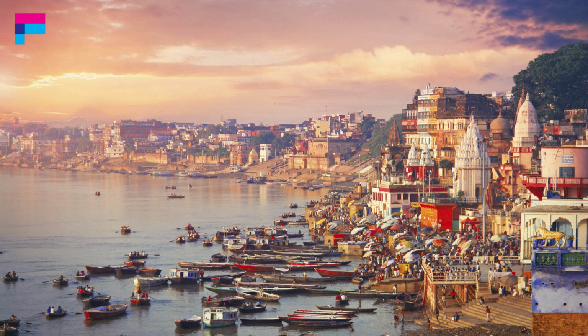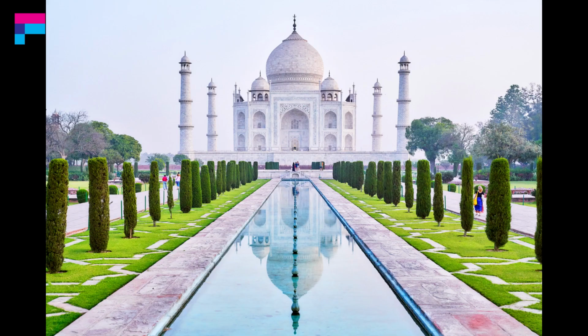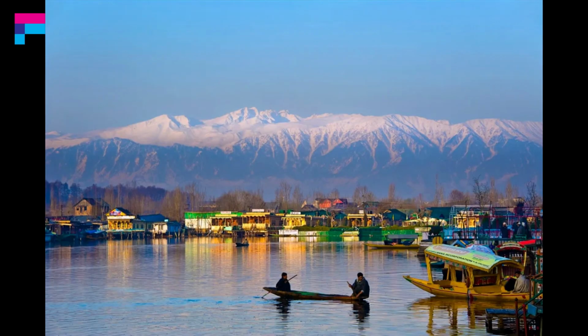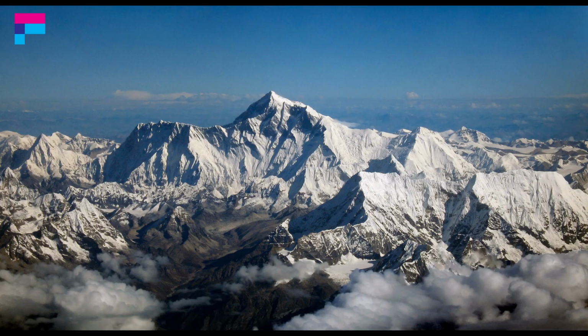India is an Asian country. It has a triangular shape and it is the second most inhabited country in the world. It has coast and mountains, where we can find the Himalayan mountain range.